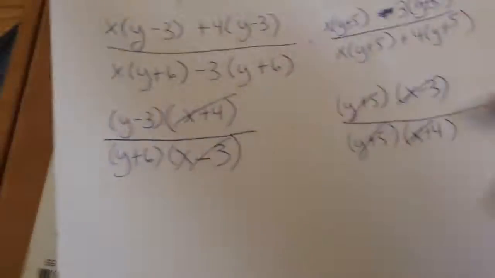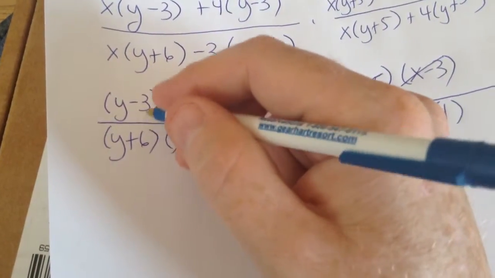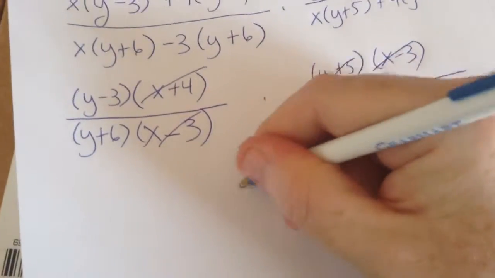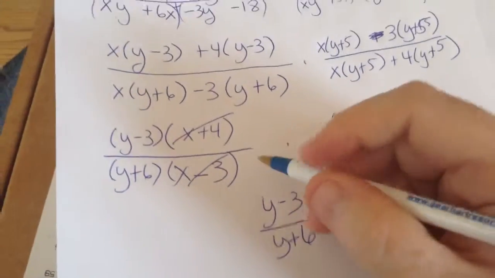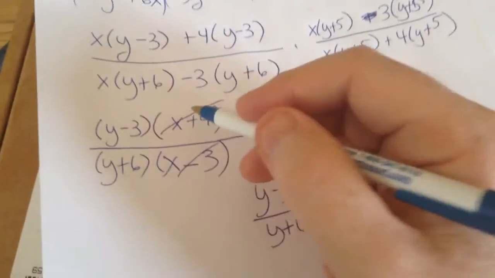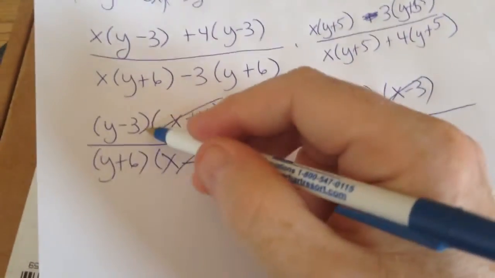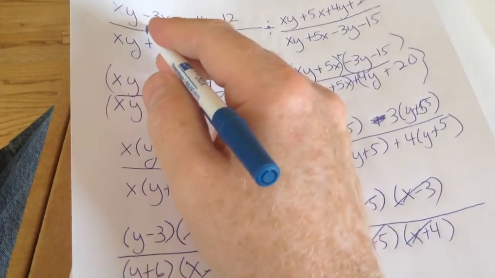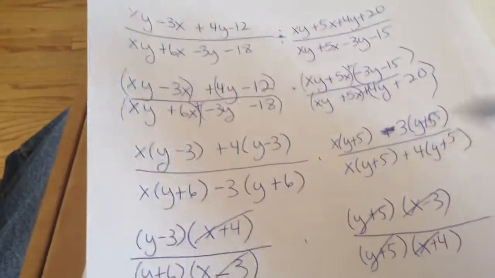And so then what you have left that doesn't have a counterpart in the denominator or in the numerator is y minus 3 over y plus 6. So the key thing here is you could only cancel things that are factors. See, x plus 4 as an expression is joined to this numerator by multiplication, whereas xy is joined by pluses and minuses. So canceling xy, not cool.